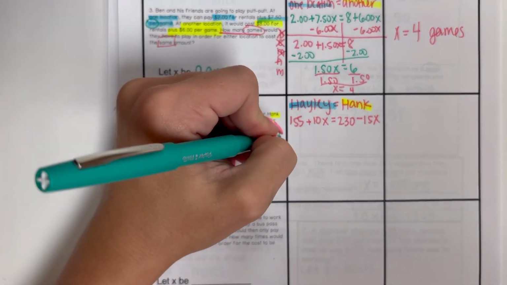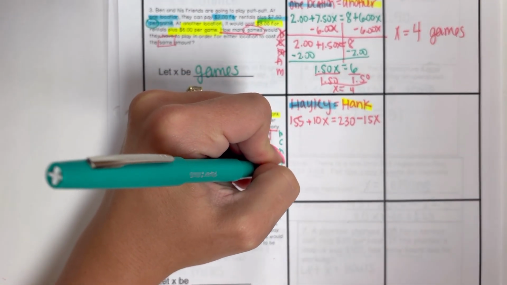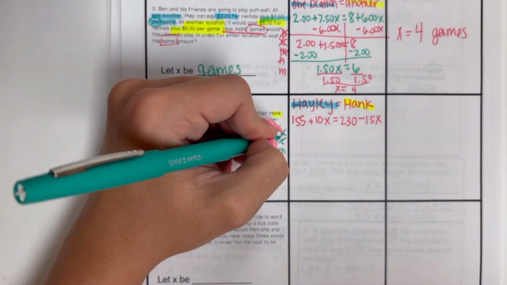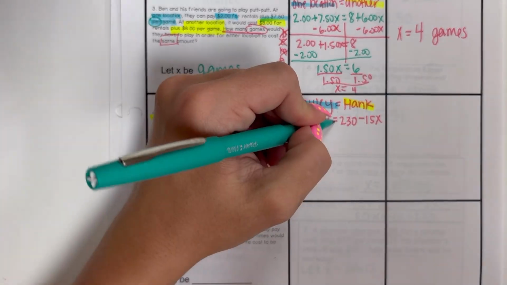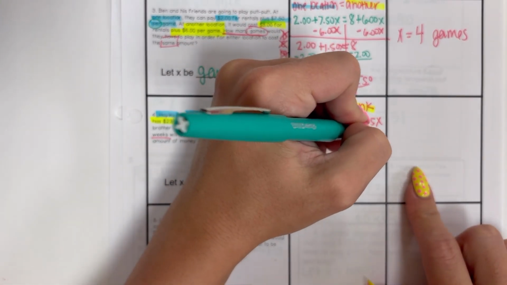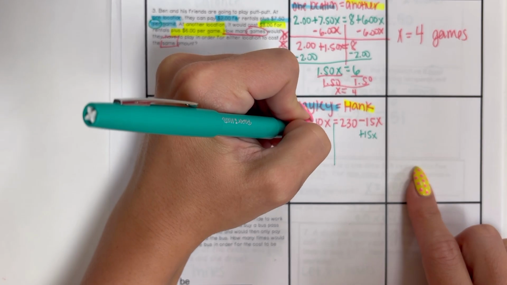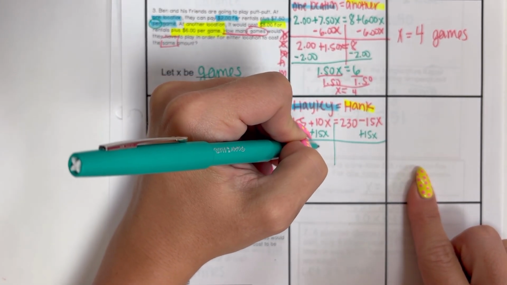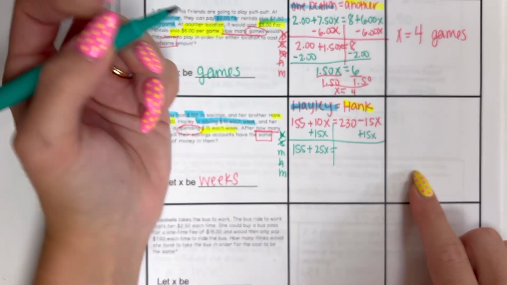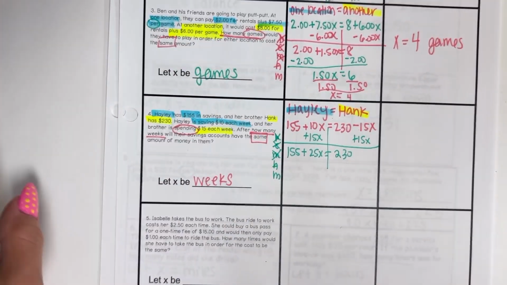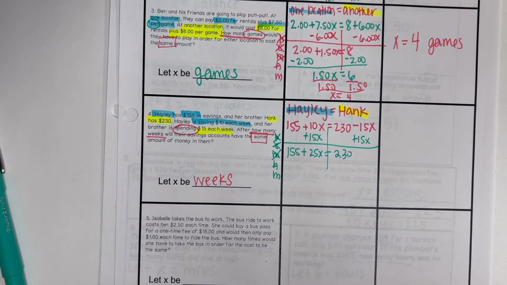Now we solve it. Don't call me after midnight. No distributive property. No combining like terms. I just need to move my variable. There's my smaller one, so I'm going to add 15x. So that is 155 plus 25x equals 230. I move the variable. Now I do my normal steps.